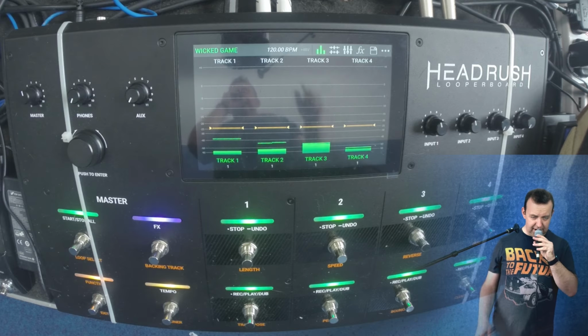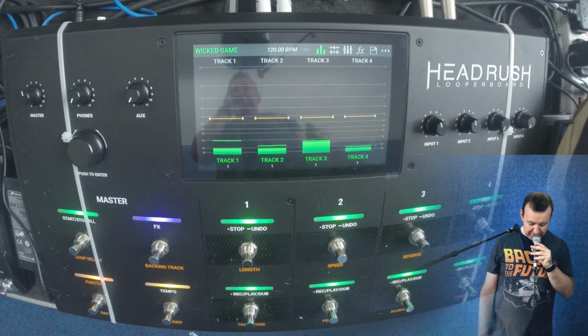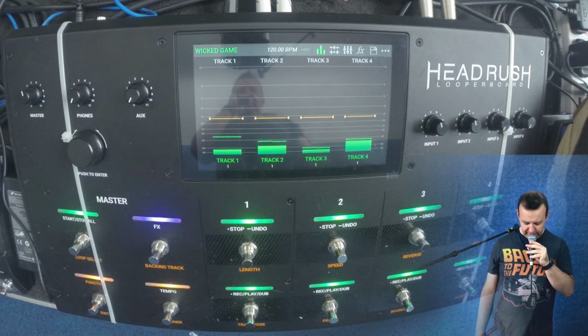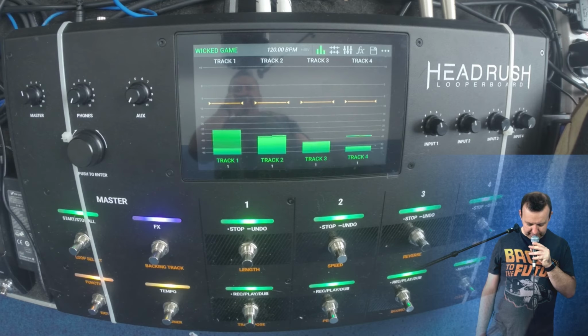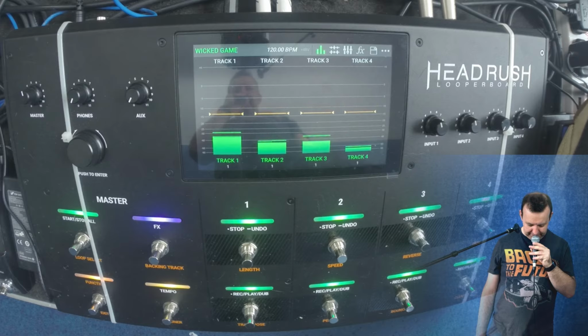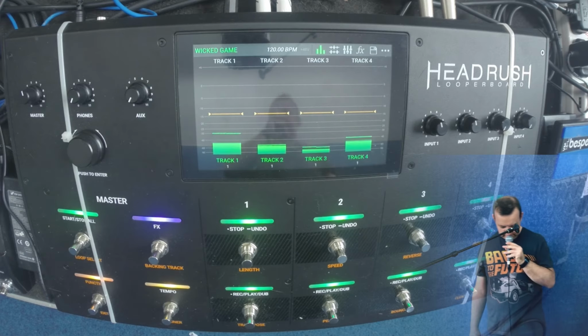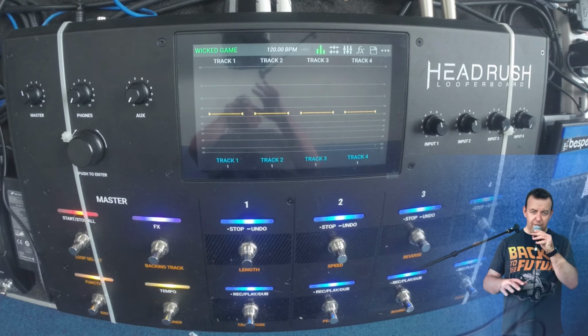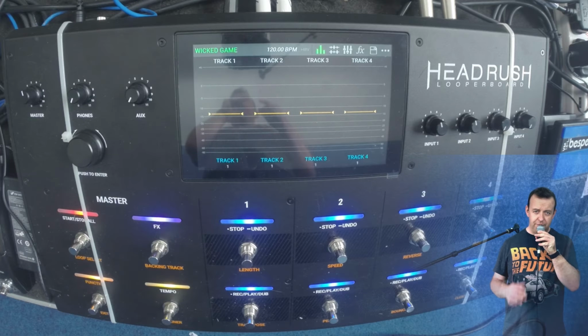As you can see, I can lower it down with my foot, even while playing the guitar. So if it's too loud in a club or a pub, I can move it down just a little bit. That way we've got full volume control of the loops just by using an expression pedal.